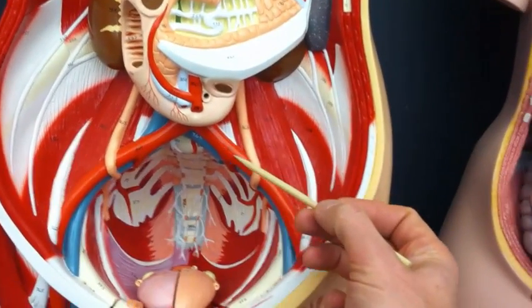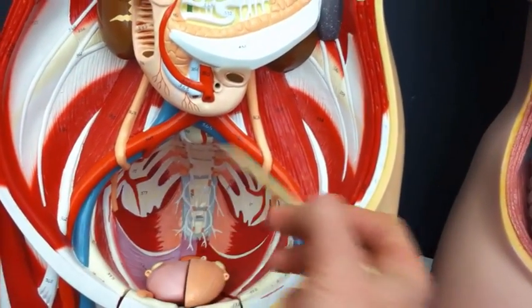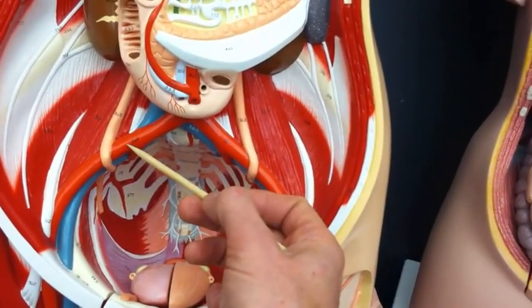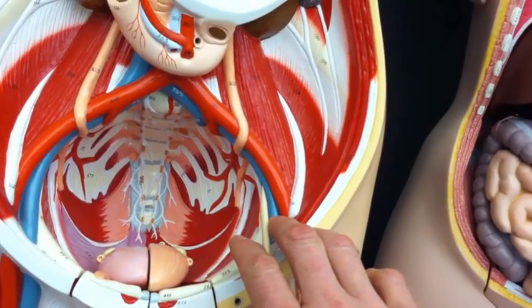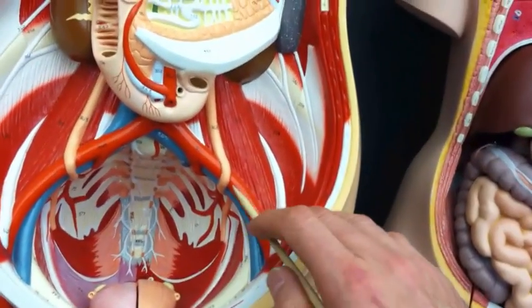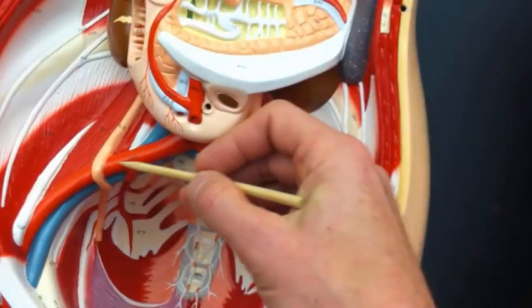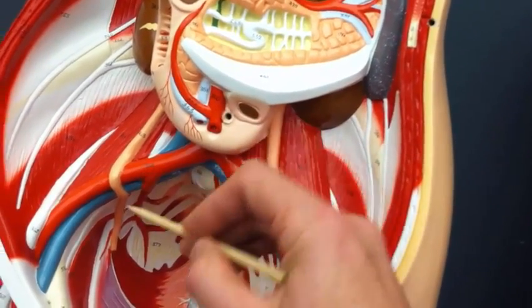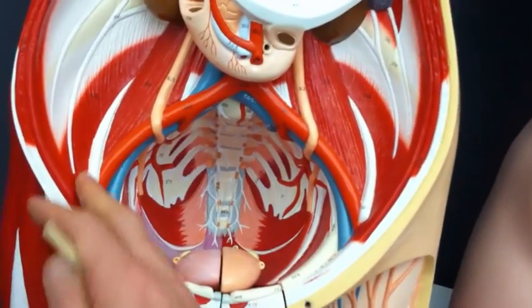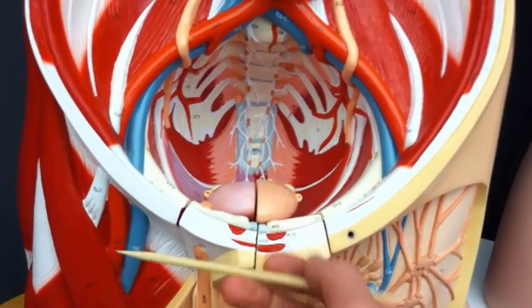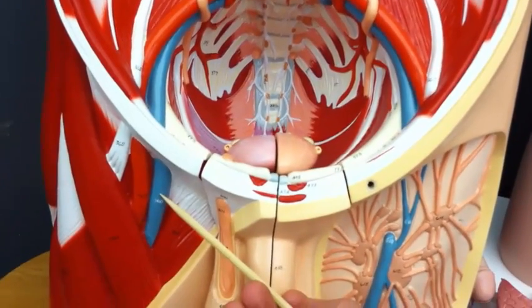The abdominal aorta branches down here into the left and right iliac arteries, or left and right common iliac arteries. And notice that right next to the iliac arteries are iliac veins. So on this side, of course, we have the left common iliac artery and the left common iliac vein. On the right, we have the right common iliac artery and the right common iliac vein. Outside of the pelvic cavity here, when we get down into the legs, these become femoral. So this is the right femoral artery and the right femoral vein.